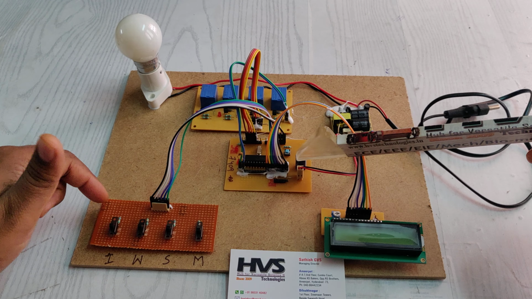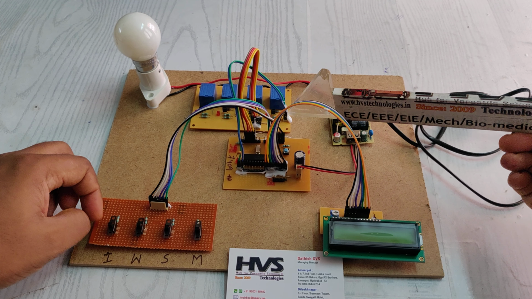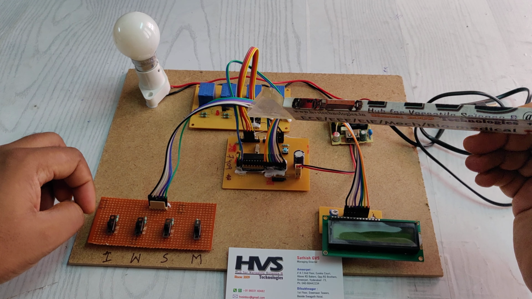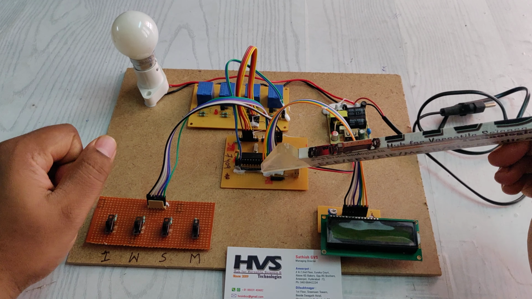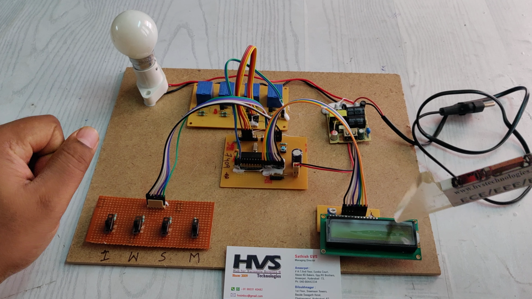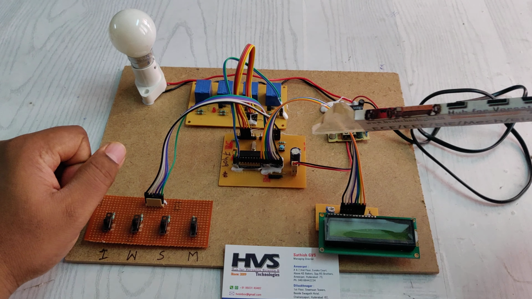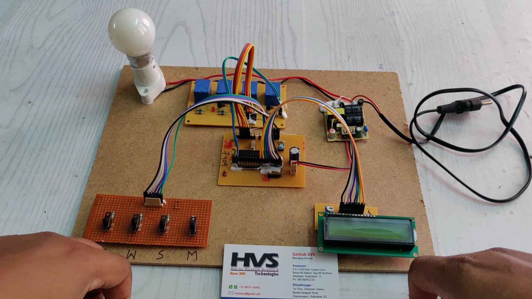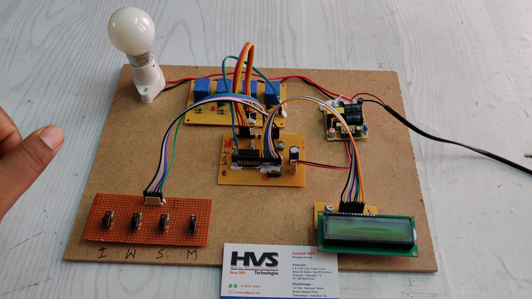Coming to the interfacing connections, the source monitoring input pins are A0, A1, A2, A3, and C0, C1, C2, C3 are for the relays, which are the outputs of our project. One more output is an LCD, which gets input signals from the microcontroller at pins B2 to B7. So these are all the input and output connections along with the interfacing connections. Let us check the demonstration.